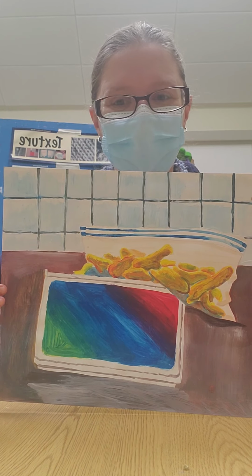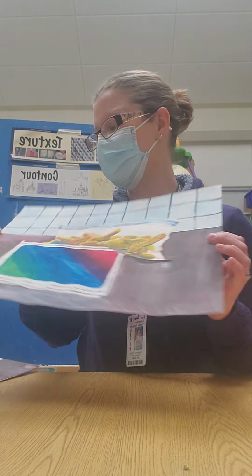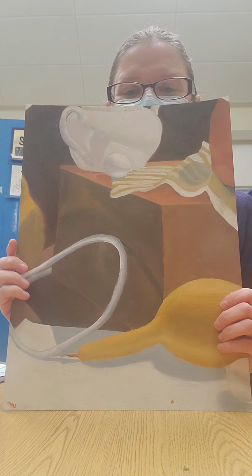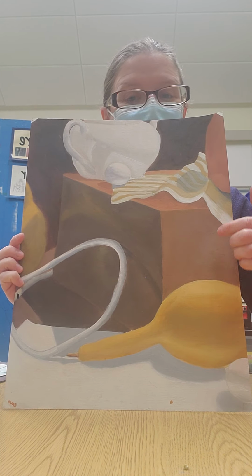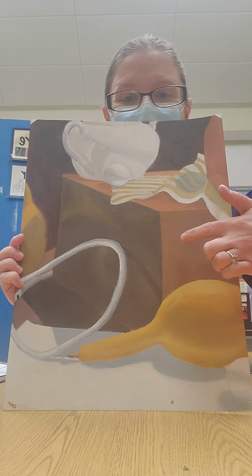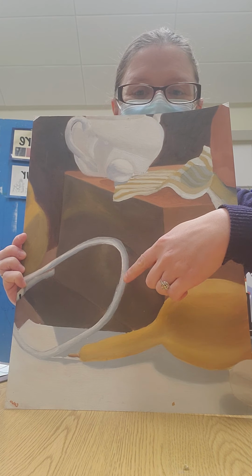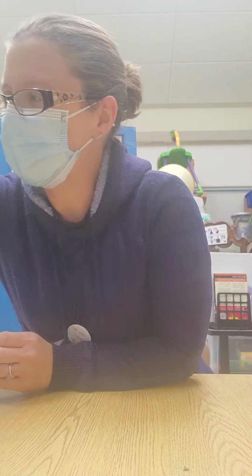Like, what is your object on? What is behind your object? Okay, and then the last one I want to show you is that you can even zoom in on your objects like this one. This is a still life I painted. I used paint for this one. And this one has a gourd here and a box, a teapot, an egg, a towel, a piece of rope, some random things. You can really get creative with your objects.